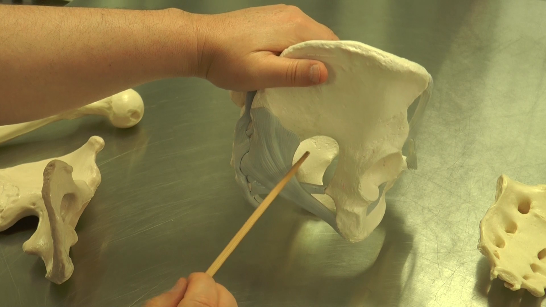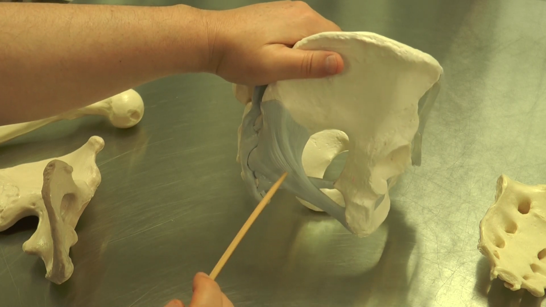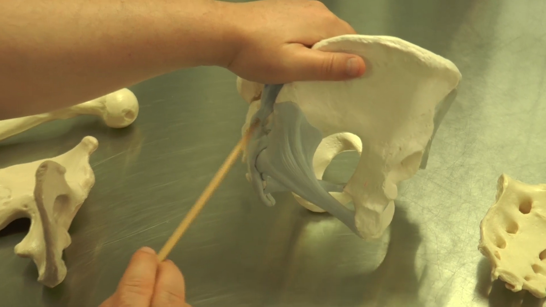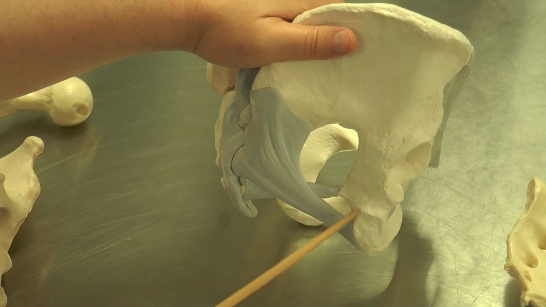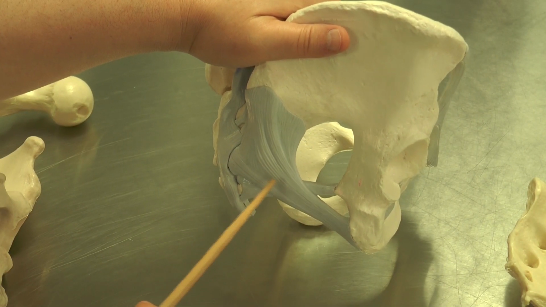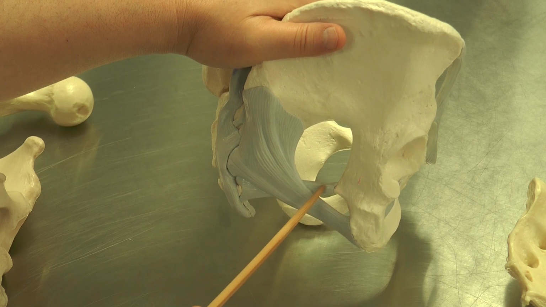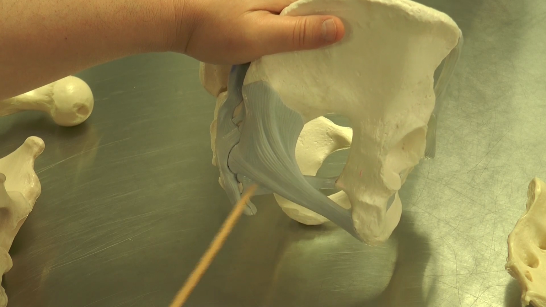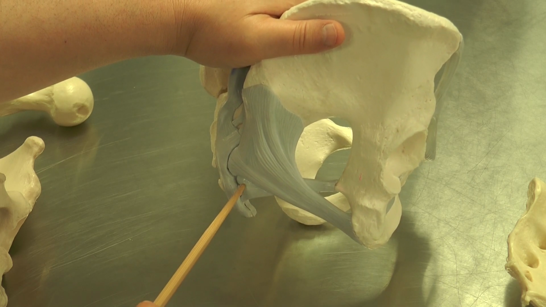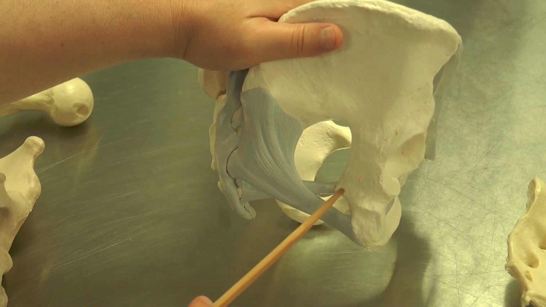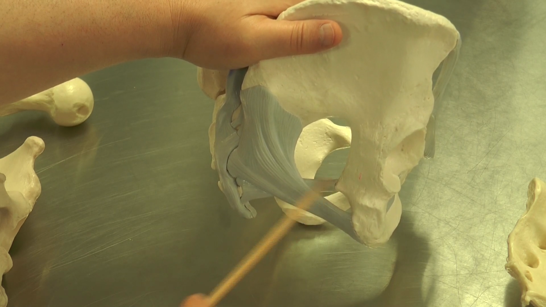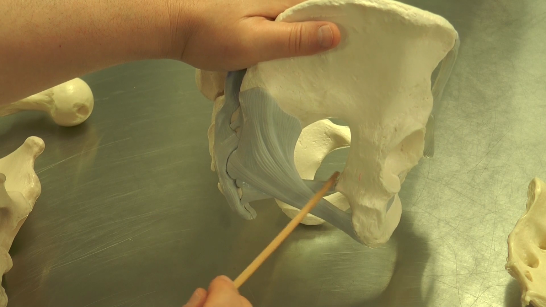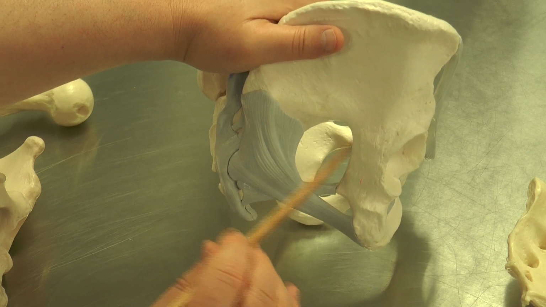Now what happens is that a ligament attaches from the sacrum to the ischium. So we have the sacrospinous ligament. This is the sacrospinous ligament. Don't forget that. It comes from the sacrum and goes all the way down to the ischial spine and attaches to the ischial spine. So with this ligament, as you can see, now this notch became a foramen.